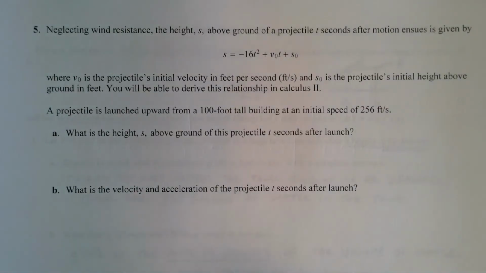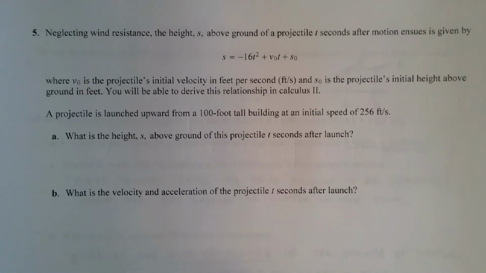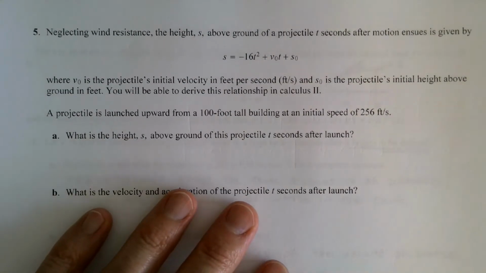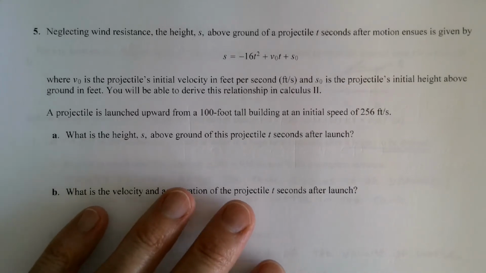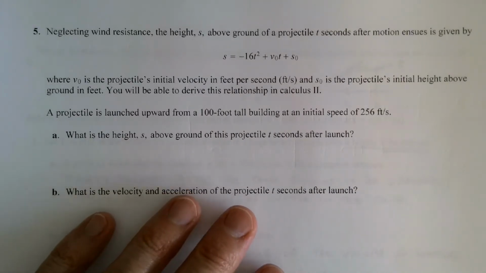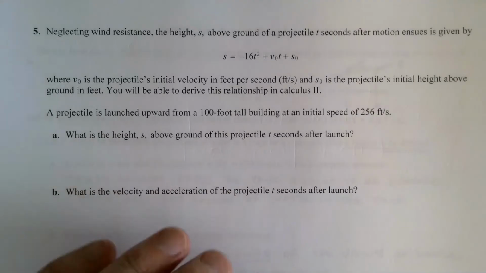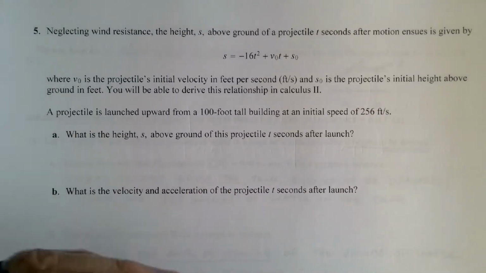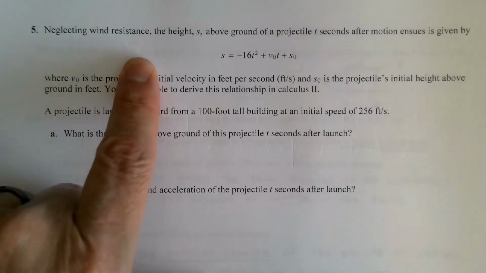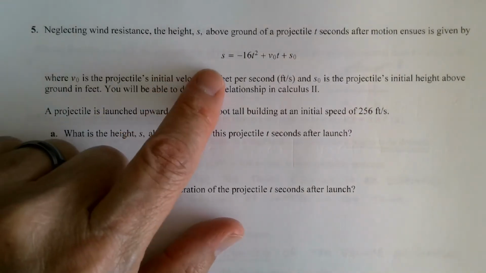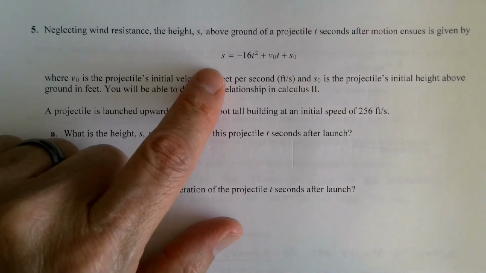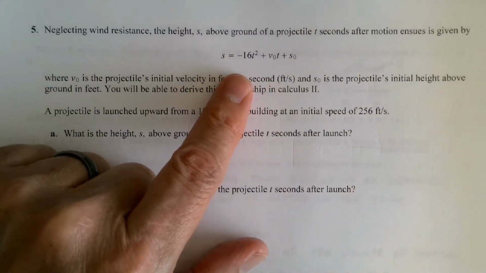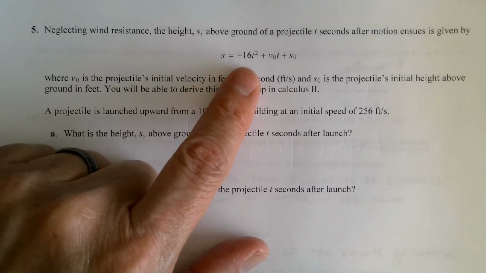Okay, I want to look at one more example of linear motion. In this case, we're going to look at an object undergoing free fall motion, essentially a projectile, and looking at its height above ground. So neglecting wind resistance, the height s above ground of a projectile t seconds after motion ensues is given by this equation here. And in Calculus 2 you can actually derive this.